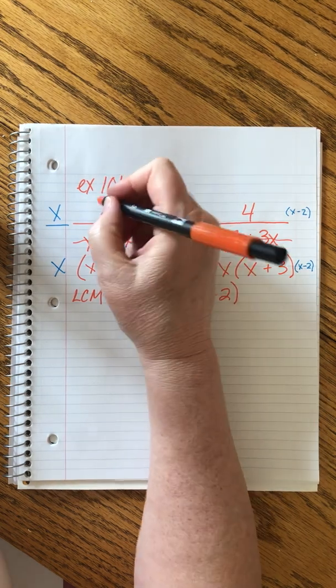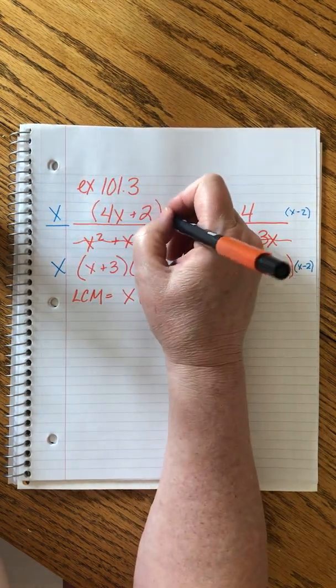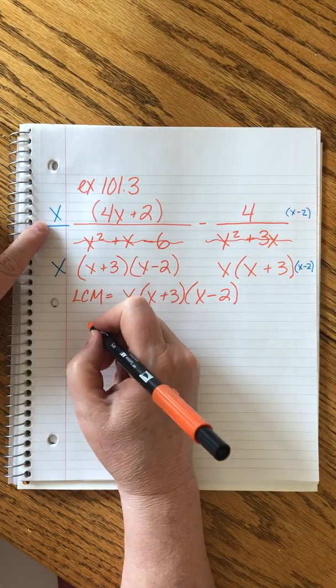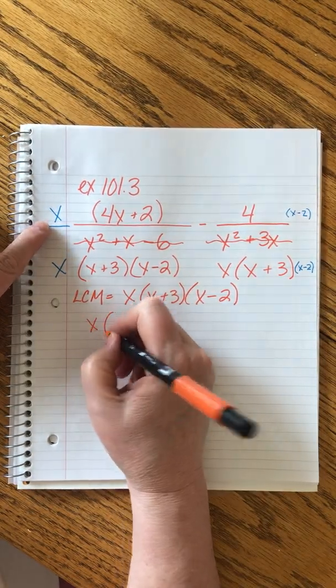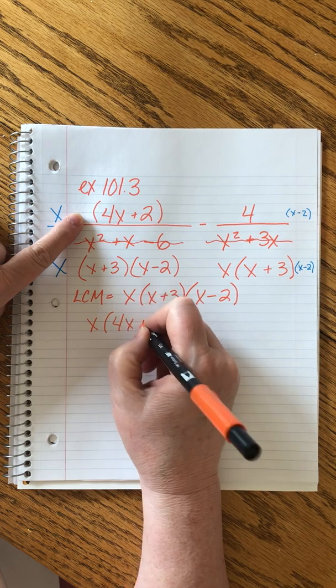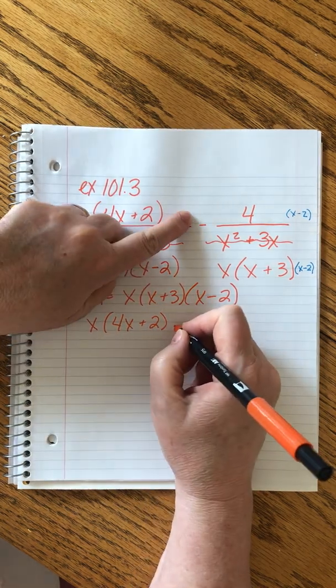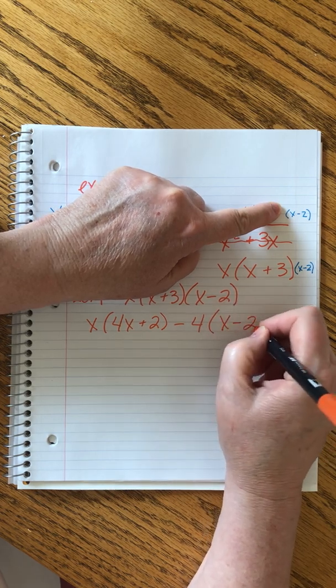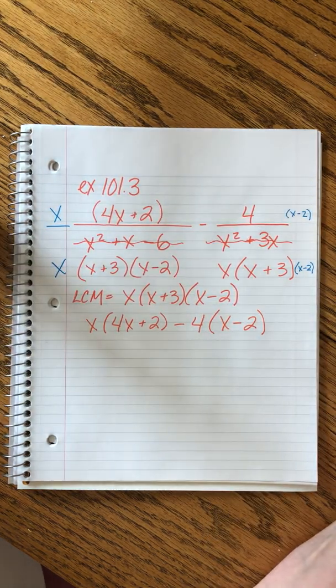Now, I noticed that this is a quantity, so what's kind of helpful is to put that in parentheses. So now I'm going to do it in simple steps. X times the quantity 4x plus 2 minus 4 times the quantity x minus 2. The quantities make it a little bit trickier. We have to pay close attention, and then we have to distribute.